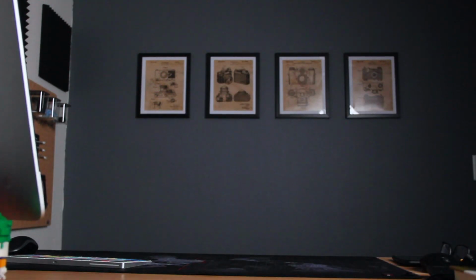So basically what this effect does is makes everything look miniature. Now there are actual lenses that do this.